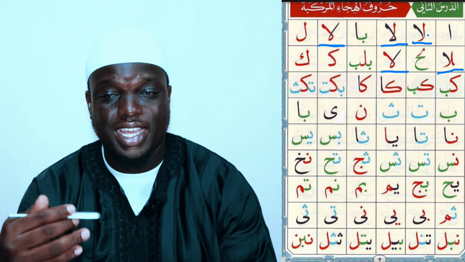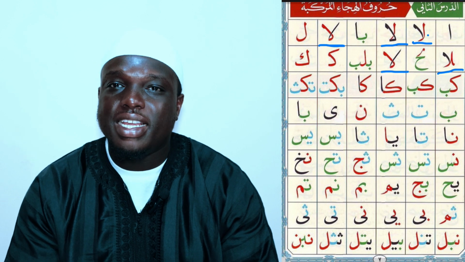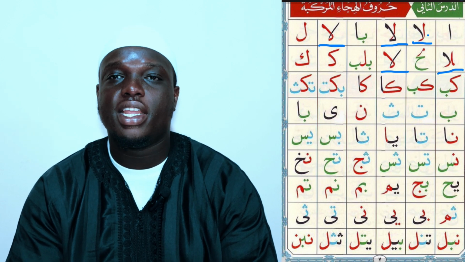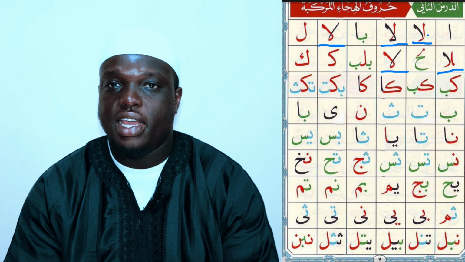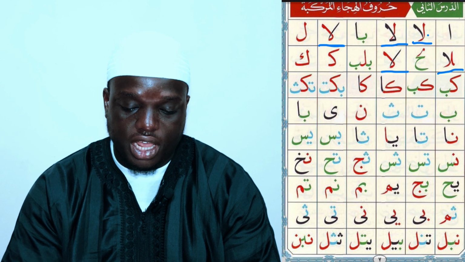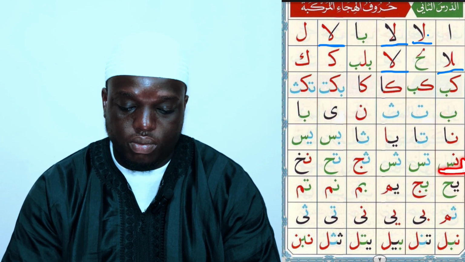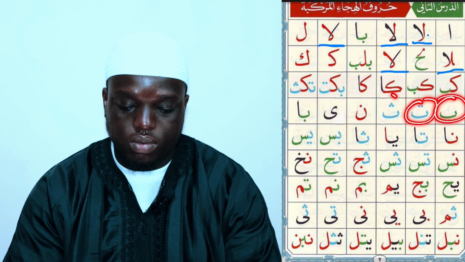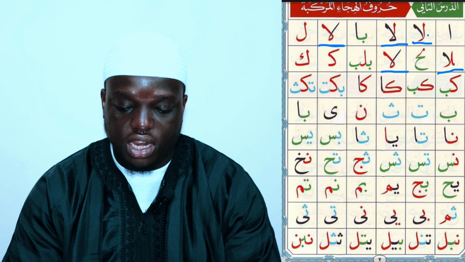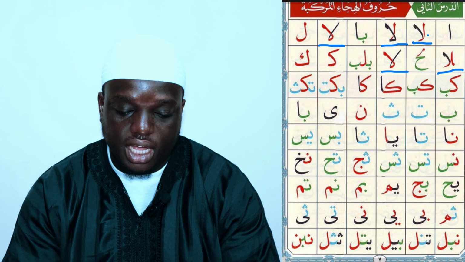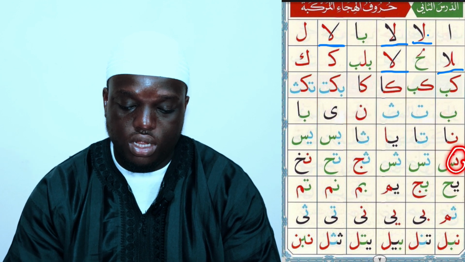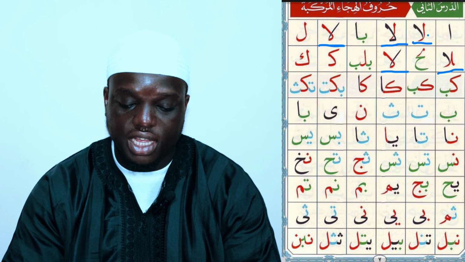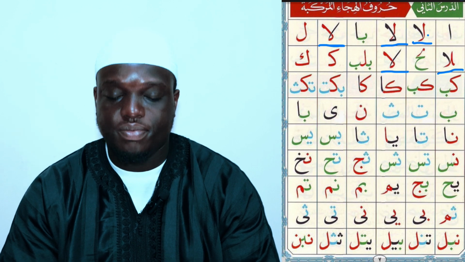Now move. So you see how simple it gets? At the beginning you might struggle a bit, but once you get the grasp of it, it just gets easier. All right. So this letter right here, we see the shape of the family. However, it's carrying one dot above. We know it is noon. We have noon, seen. I'll pronounce this as noon seen.